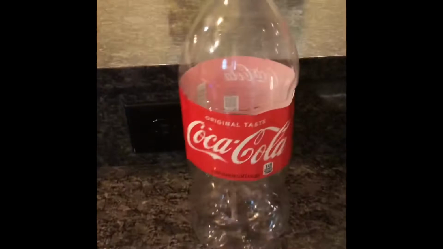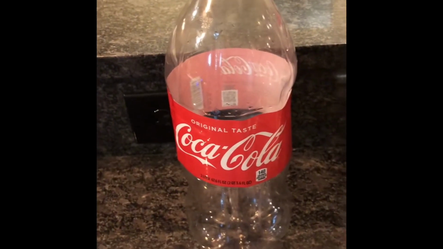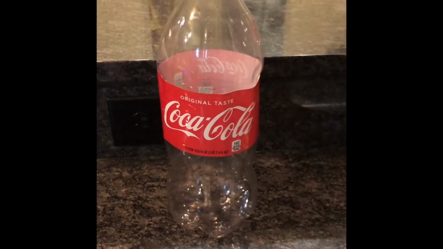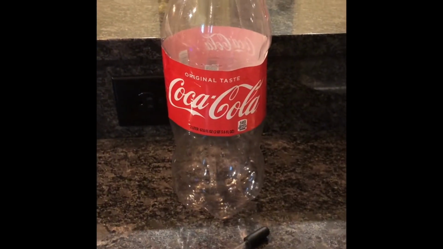I'm pretty bored. What should I do today? I know. I'll make a Cartesian diver. Now I gotta find some supplies. Oh look, there's a random Coca-Cola empty bottle I can use. Now only if there was a pipette I could use. Oh wow, one just appeared right in front of me.